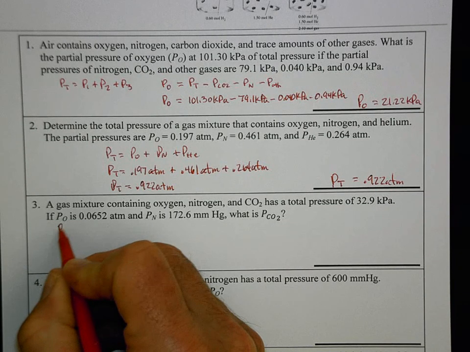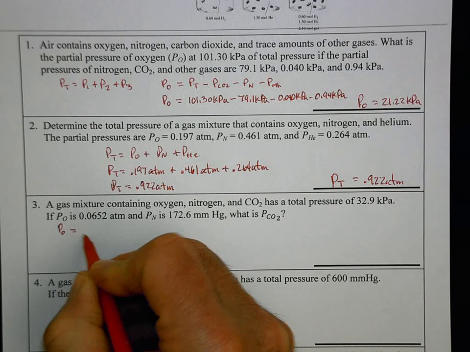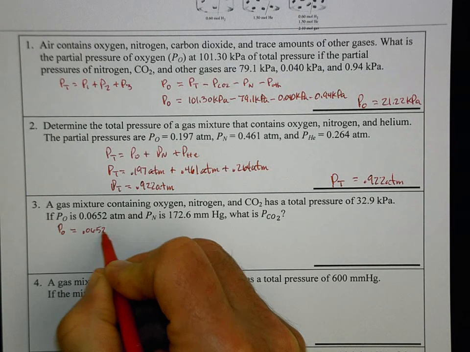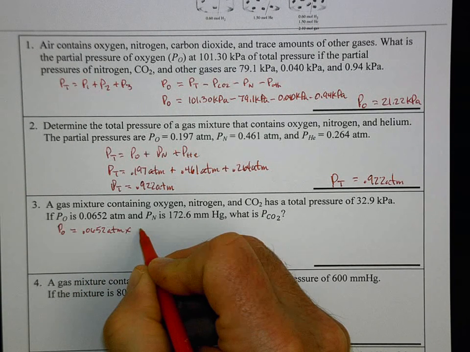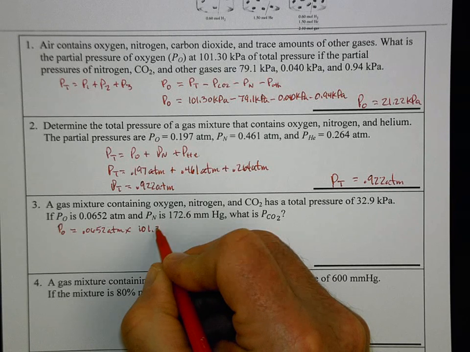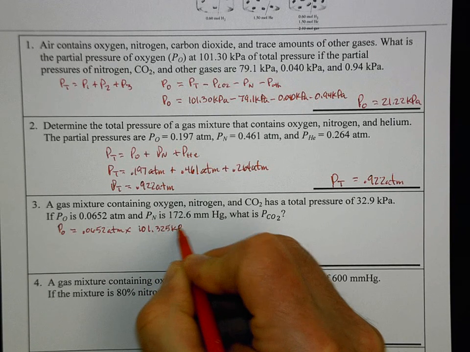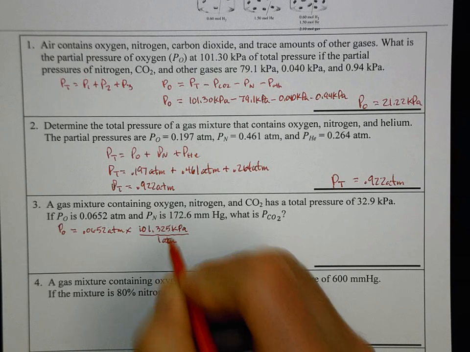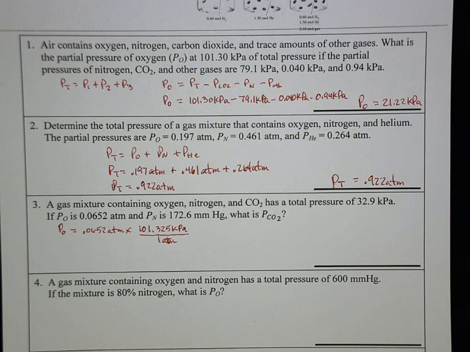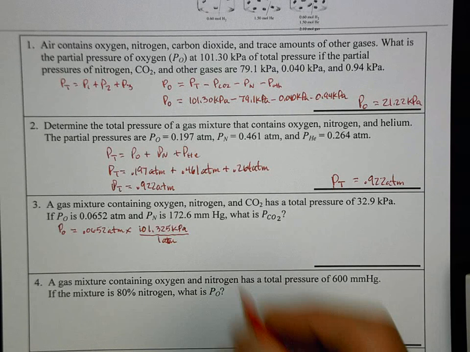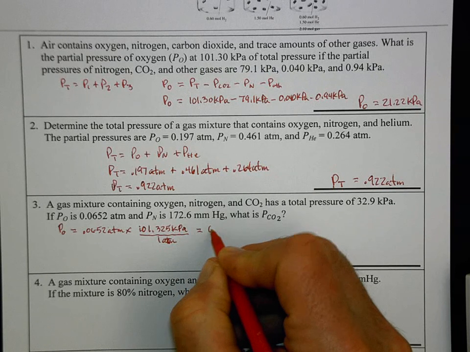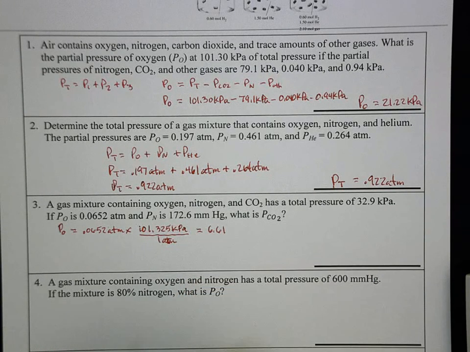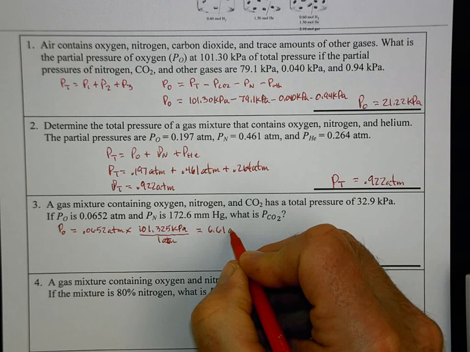So for the PO, well, that's going to equal 0.0652 atmospheres times 101.325 kPa over 1 atmosphere. And so 0.0652 times 101.325. This one comes out 6.61 kPa.